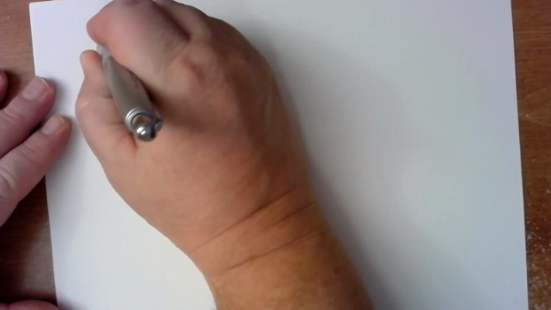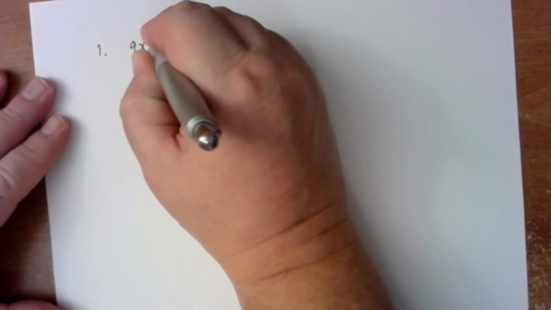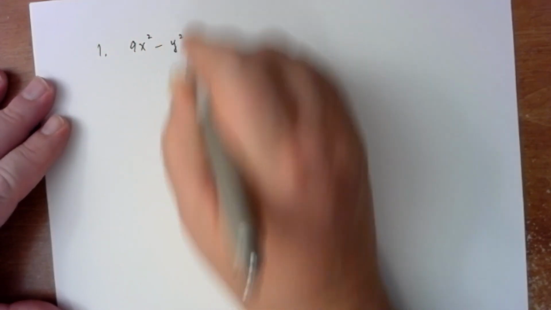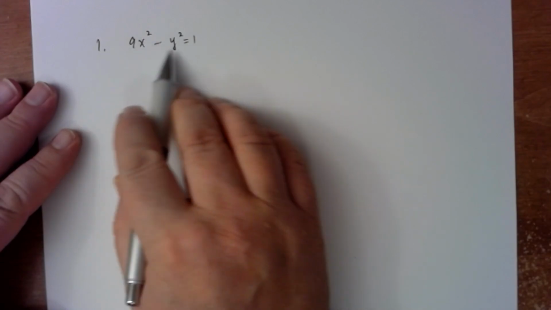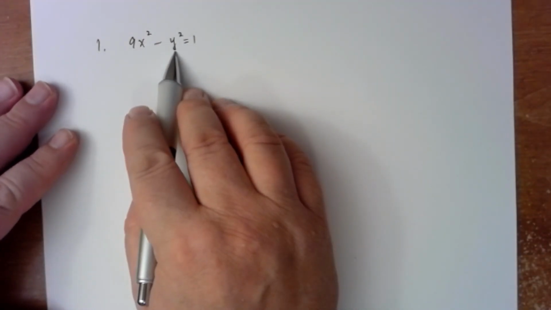Alright, so in this video we're just going to be working through this worksheet from 2.7 and let's see how we do. So number one, we just have 9x squared minus y squared is equal to 1, and we want to write dy over dx in terms of x and y. So again, we're treating y as a function of x.